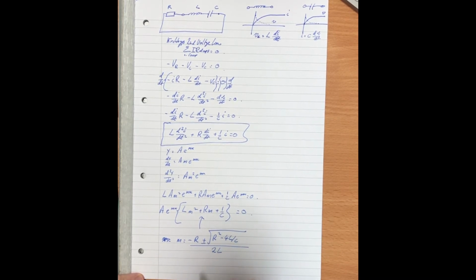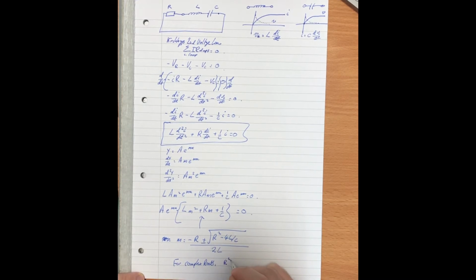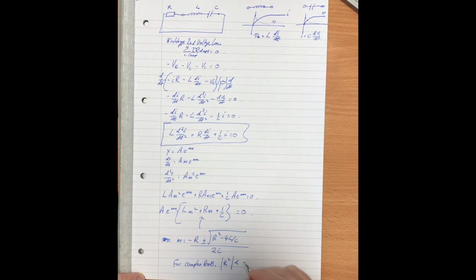So for complex roots, because this is where you're going to get the oscillations, the condition would have to be that the magnitude of r squared would have to be less than the magnitude of 4L on C.